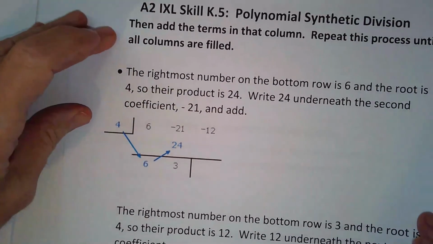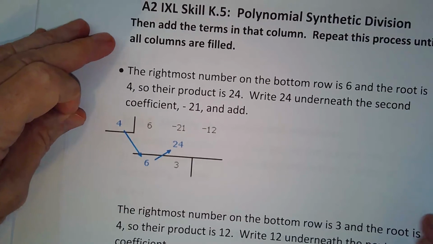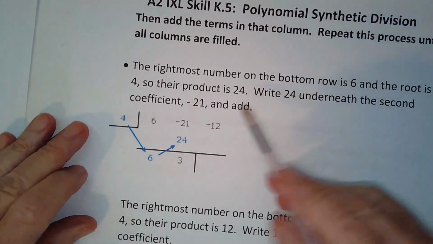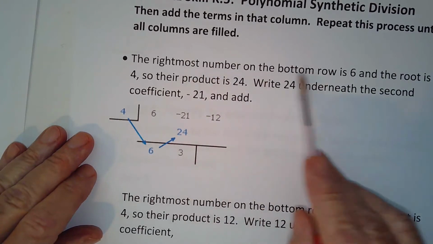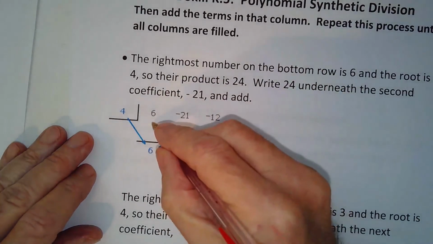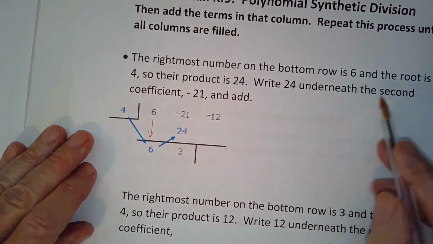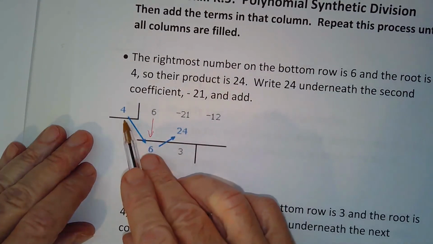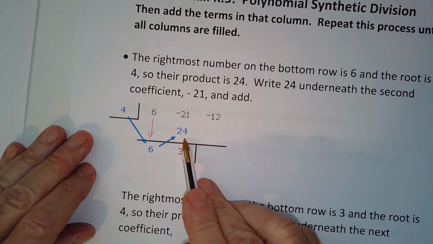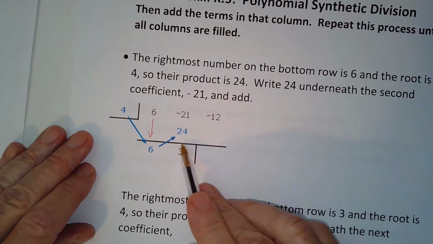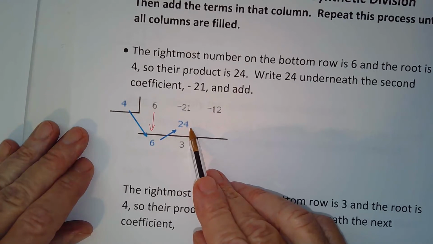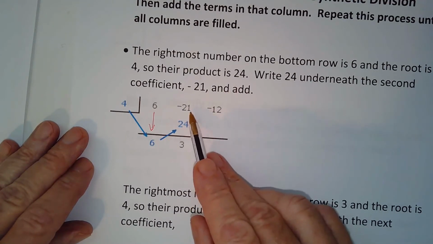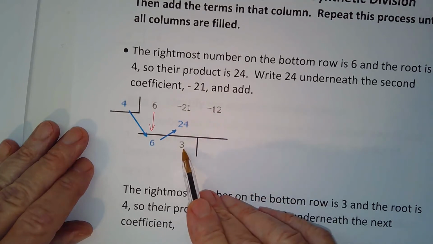Then we add the terms in that column and repeat this process until all columns are filled. So here is the actual happening of this. The rightmost number on the bottom row is 6, and the root is 4, so their product, 4 times 6, is 24. We show that with arrows. You write 24 underneath the second coefficient, and then you add: negative 21 plus 24 is 3.